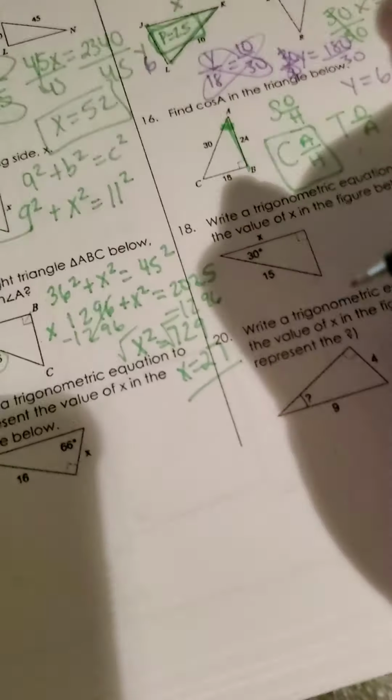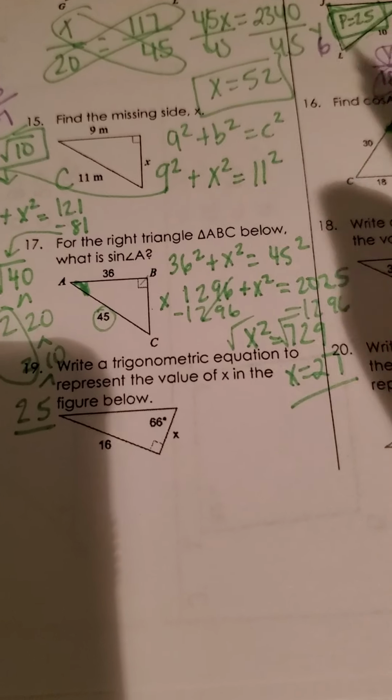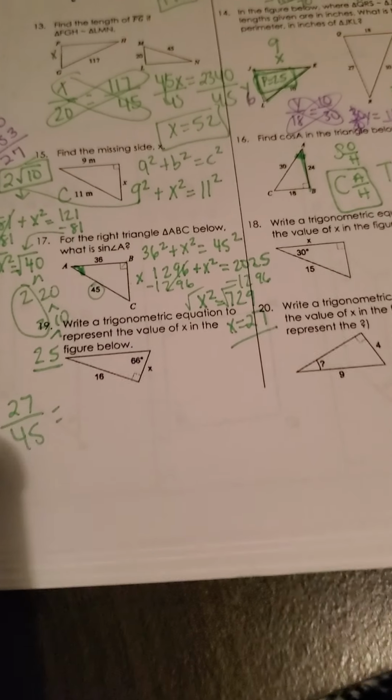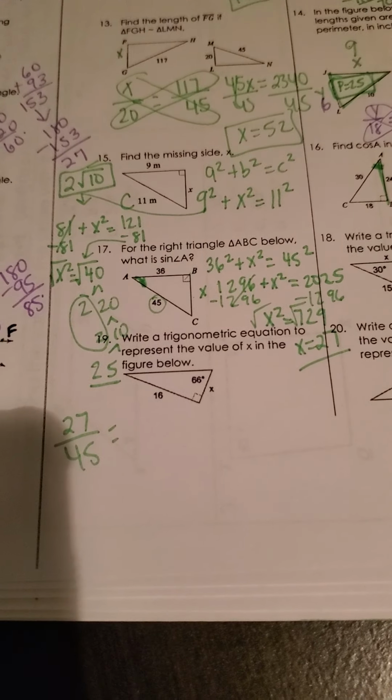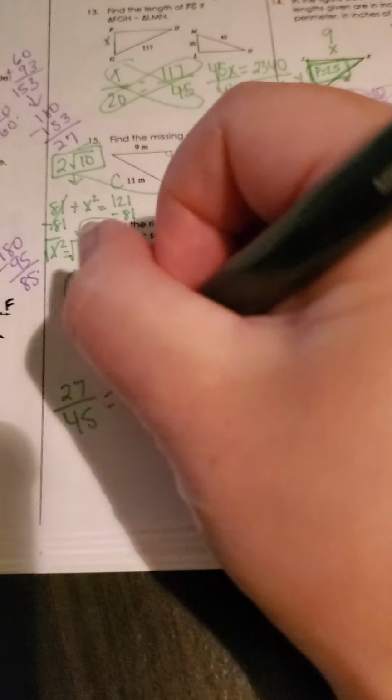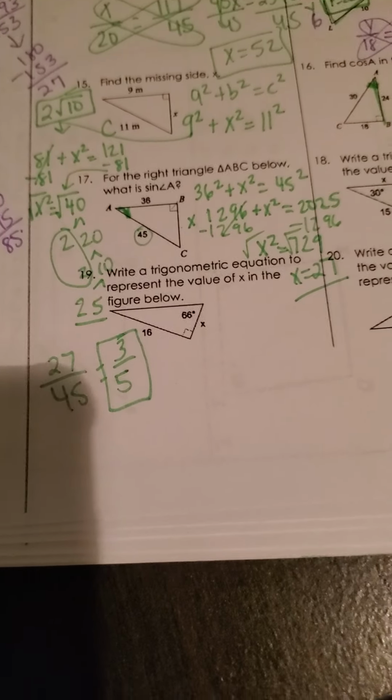So this side x is 27. So when I'm looking for sine A, I have 27, the opposite over the hypotenuse, 45. And then I want to reduce that down as well. The biggest number that goes into 27 and 45 is going to be 9. 27 divided by 9 is 3. And 45 divided by 9 is 5. So my final answer is 3/5.